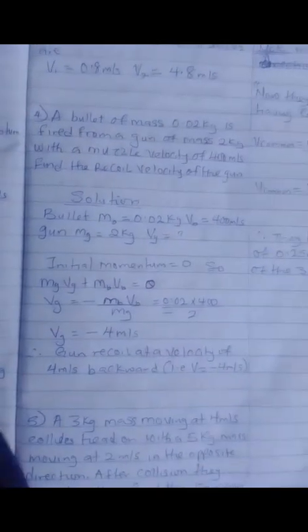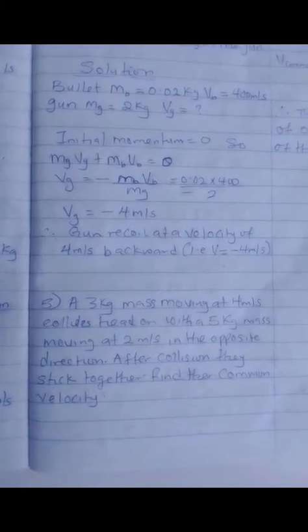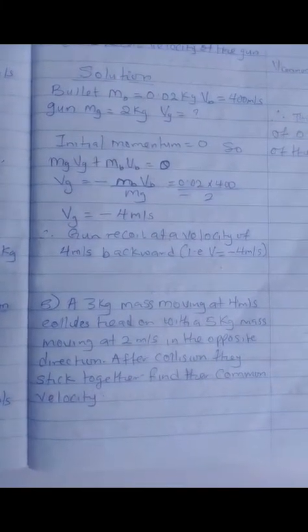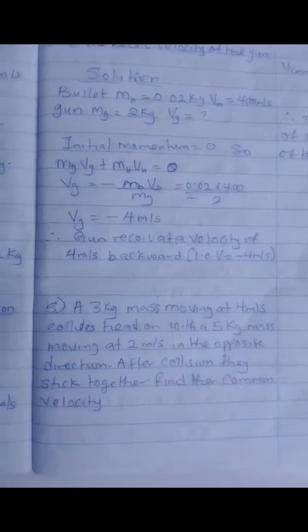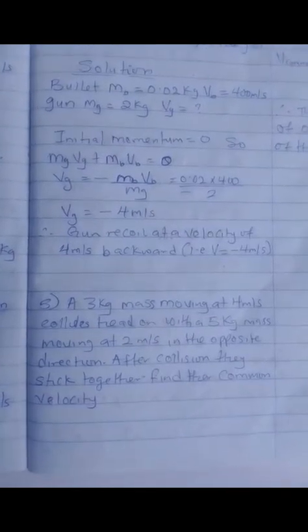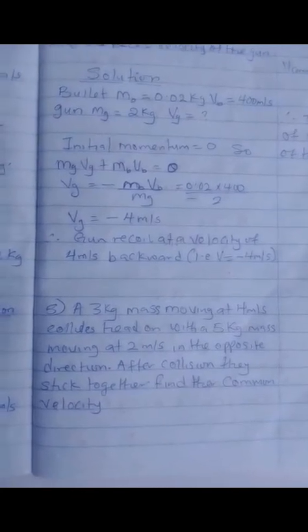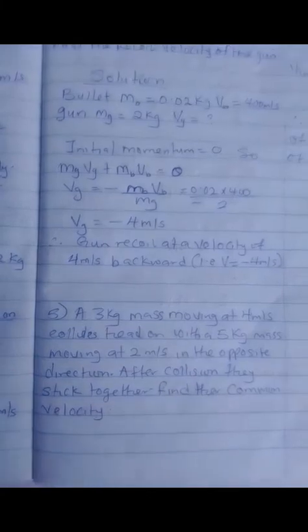Okay, on to another interesting question. Here we have a 3 kg mass moving at 4 meters per second colliding head on with a 5 kg mass moving at 2 meters per second in the opposite direction. After the collision, they stick together. Find their common velocity.